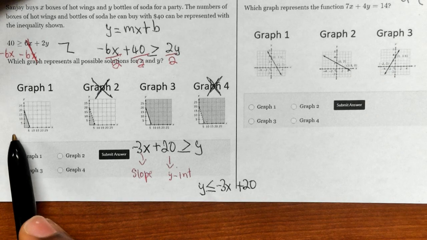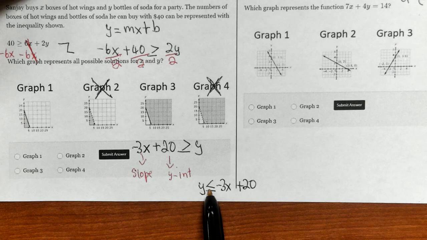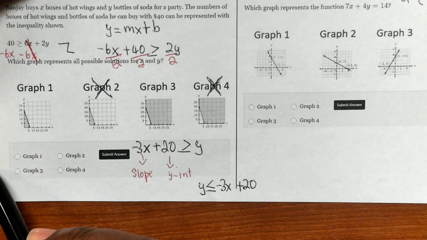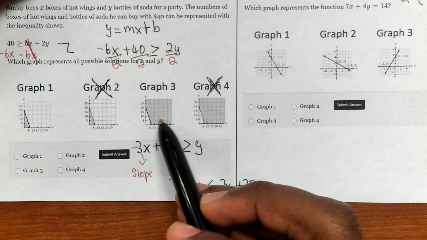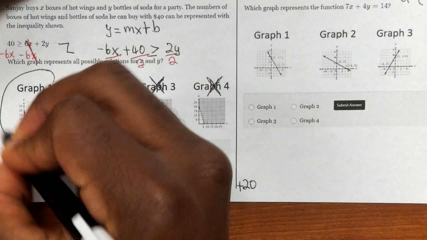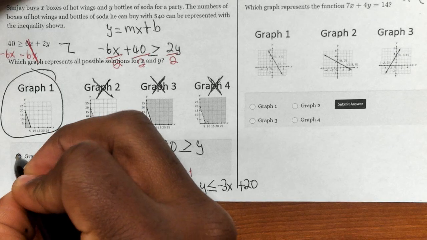Okay? Here, this is saying that y is less than or equal to. If I'm less than or equal to, I'm going to be below it. Alright? Here, it looks like it's above the line. So that's wrong. We need to be below the line. So that would be the result.